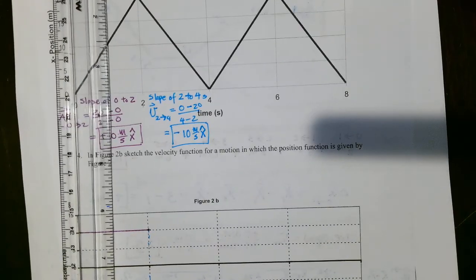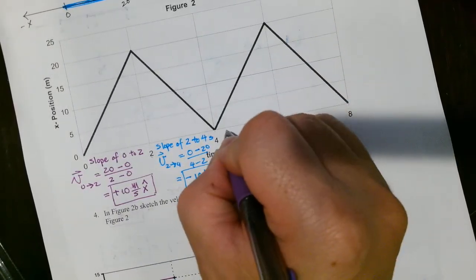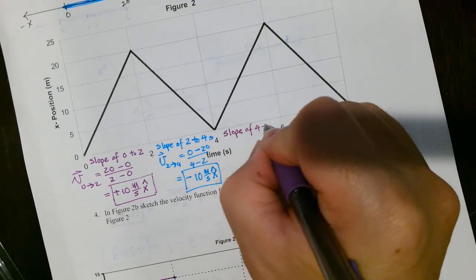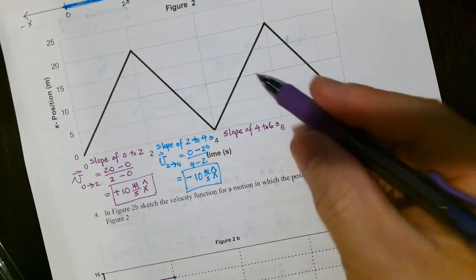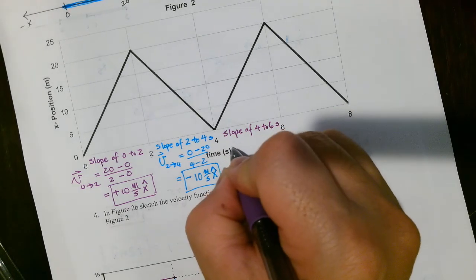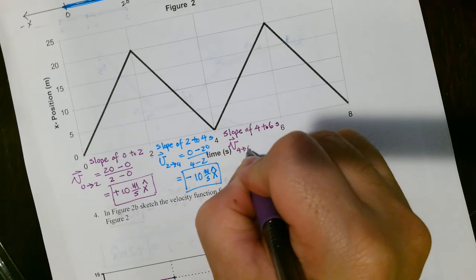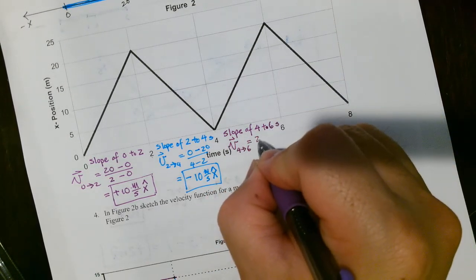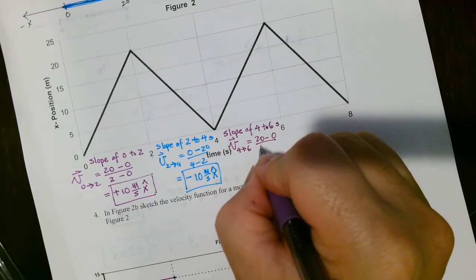And then similarly, if I were to find the slope of 4 to 6 seconds, it's really not that much different from the slope of 0 to 4. So V of 4 to 6 is equal to, looks like, 20 minus 0 over 6 minus 4.